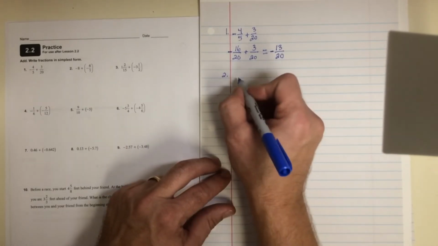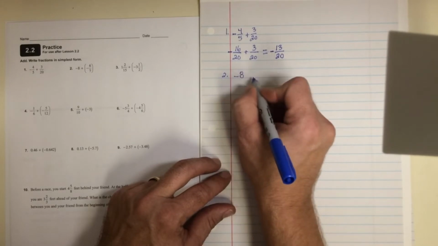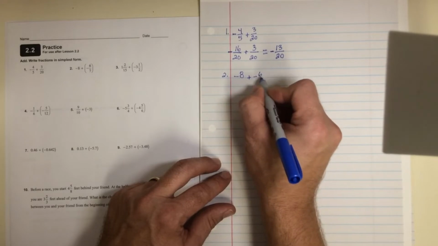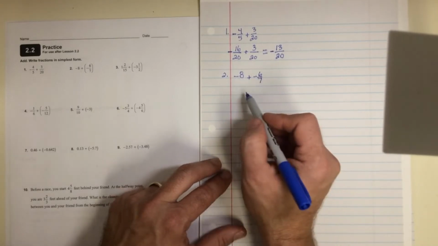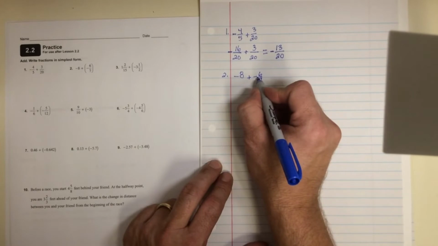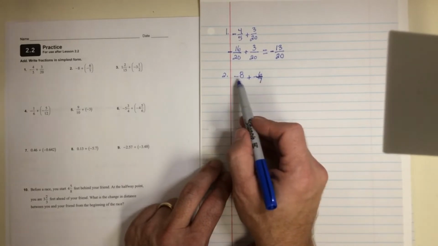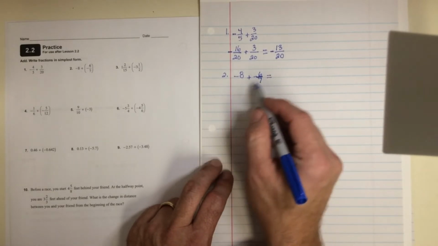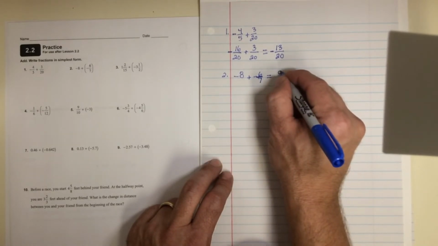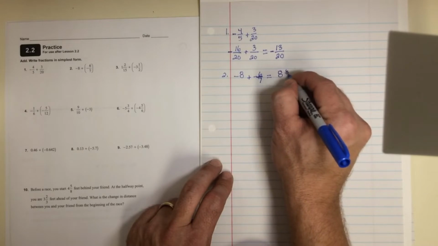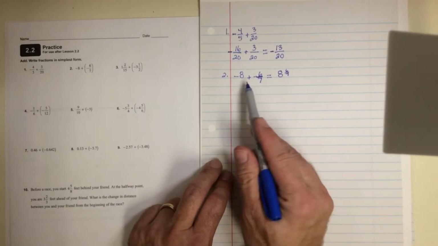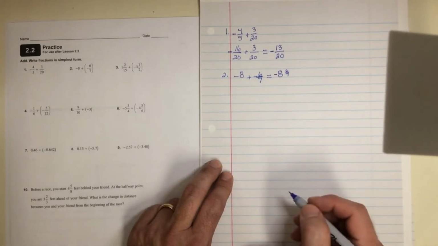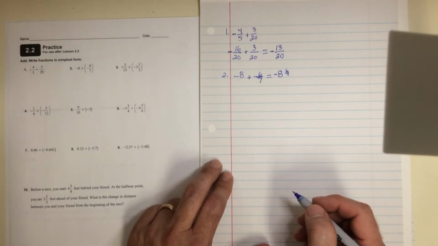Number 2. Negative 8 plus negative 6 over 7. Well, here, I don't need to go common denominators because same sign, add and keep. Well, 8 plus 6/7 is just 8 and 6/7. Same sign, add and keep. What am I keeping? I'm keeping that common sign, which in this case is negative.